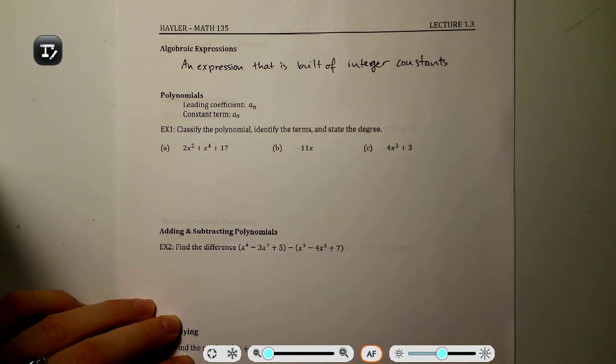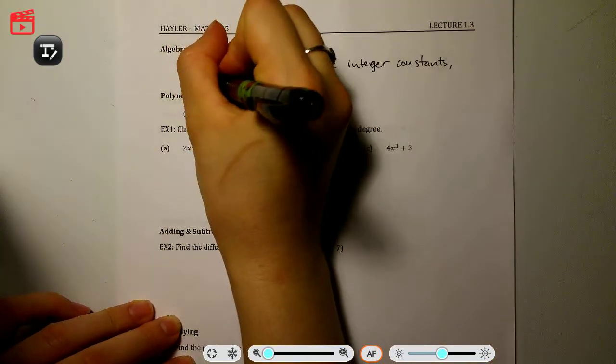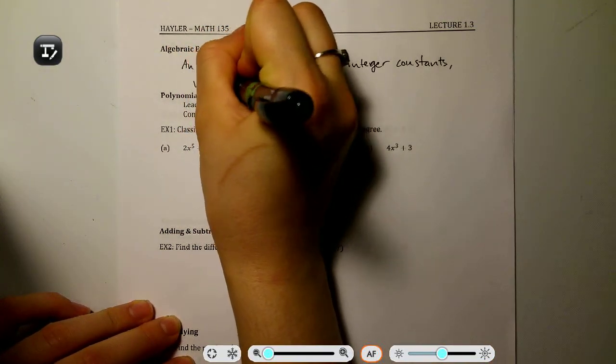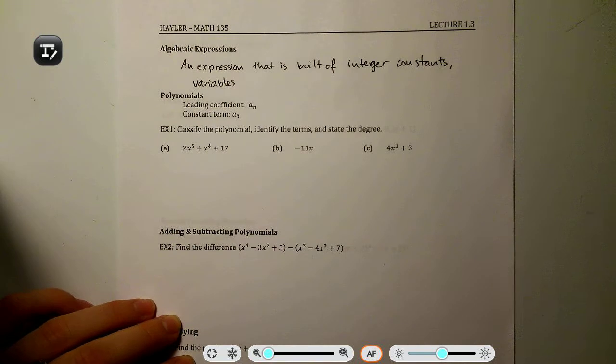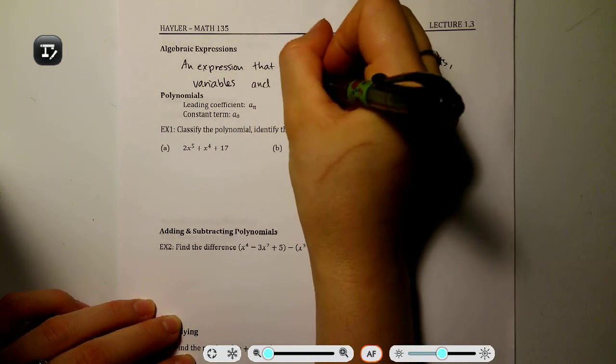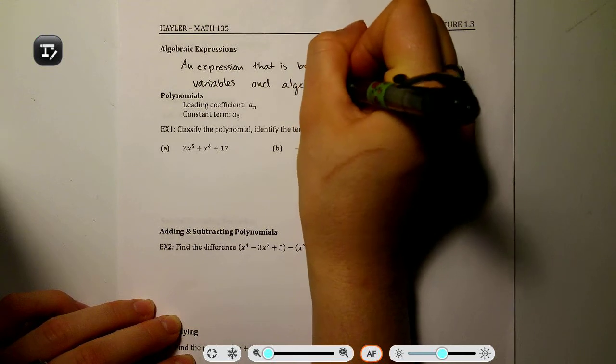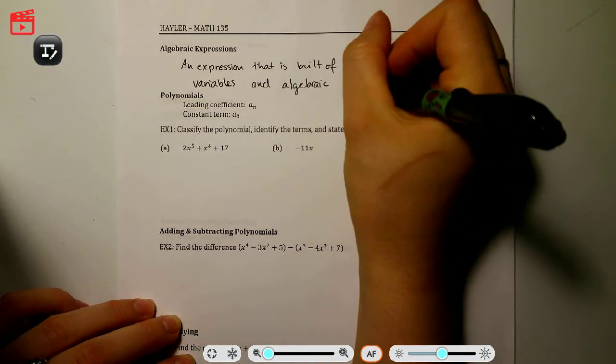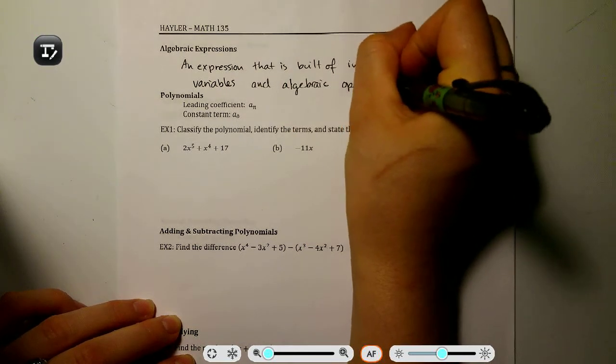Okay, so an integer constant would be like 1, 2, 3, 4. Variables, okay, so like x, y, z, and algebraic operations.